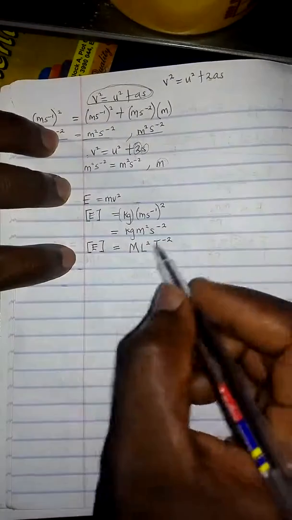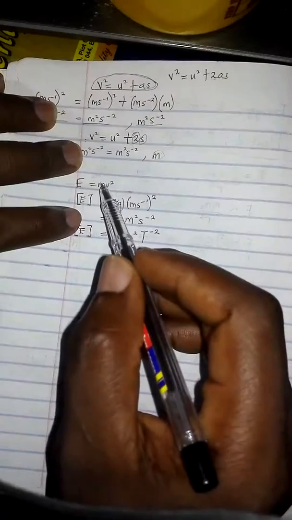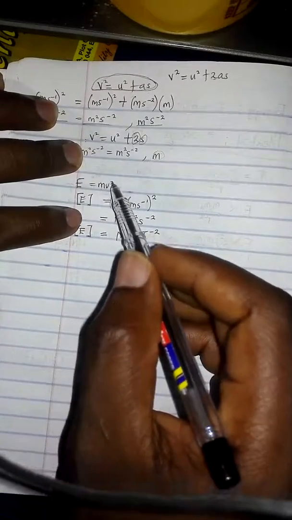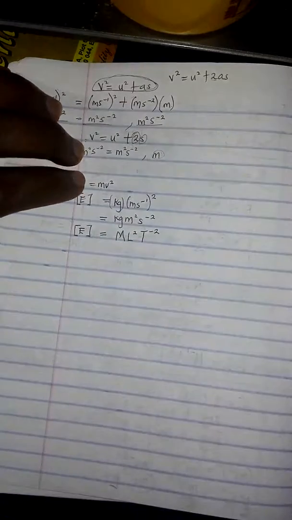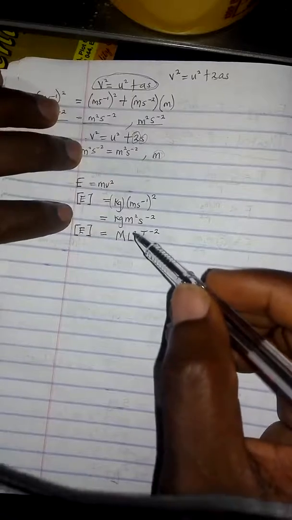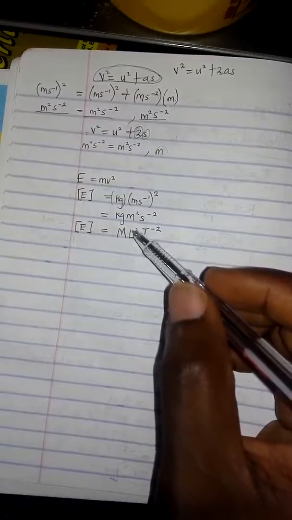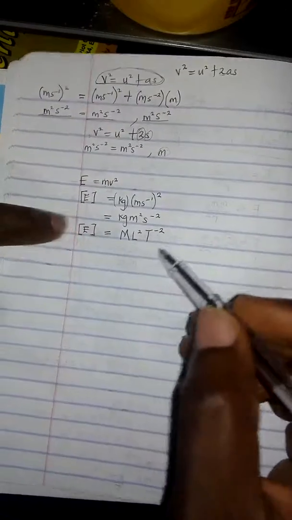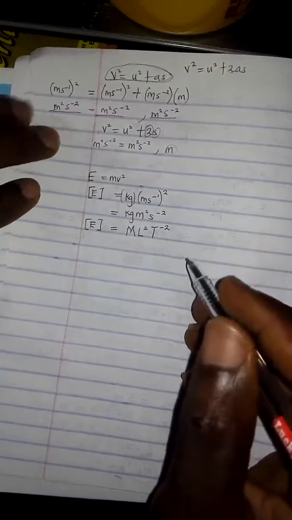So that is the dimension of energy. Although this has been used to calculate the dimension for some form of energy, it actually applies to any form of energy. Any form of energy you can think of, whether it is thermal energy, electrical energy, or whatever, has this dimension.